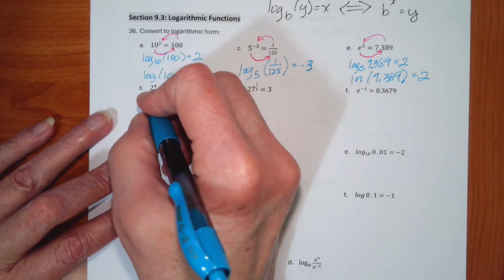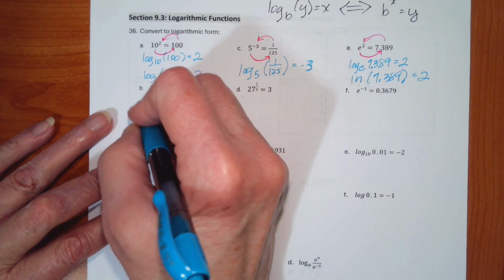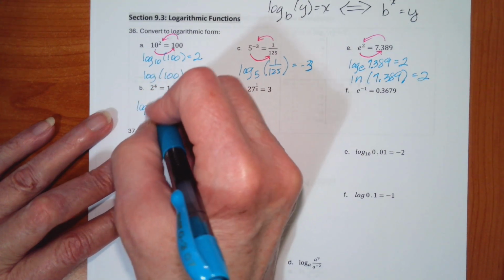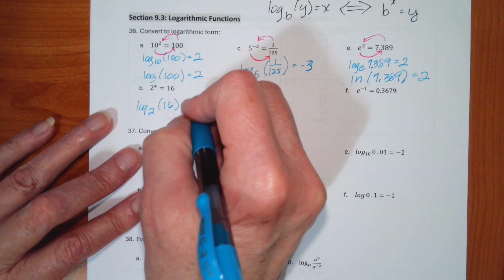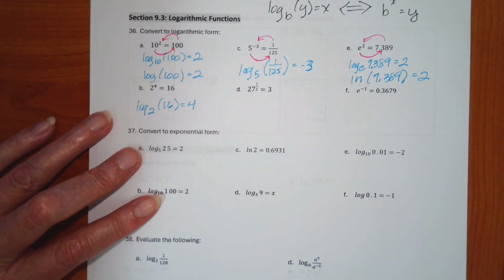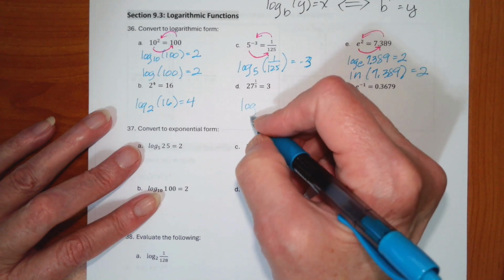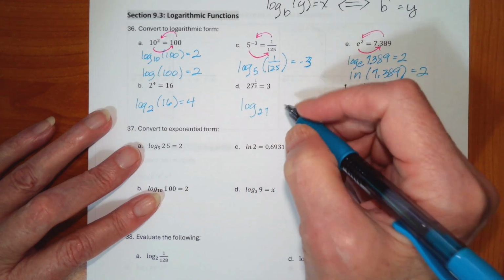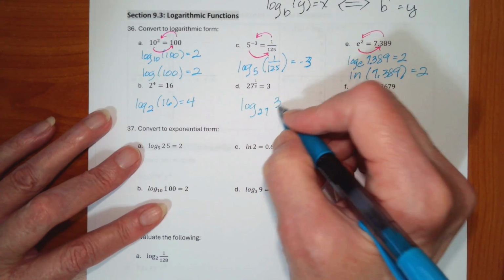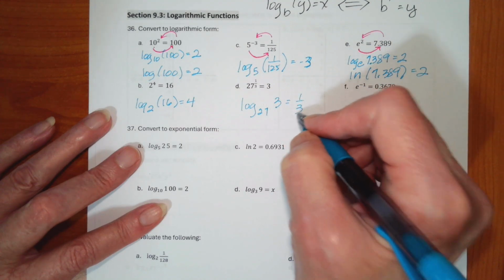Okay, so same thing here. My base, so this is log base 2 of 16 equals 4. This is log base 27 of 3 equals 1/3.